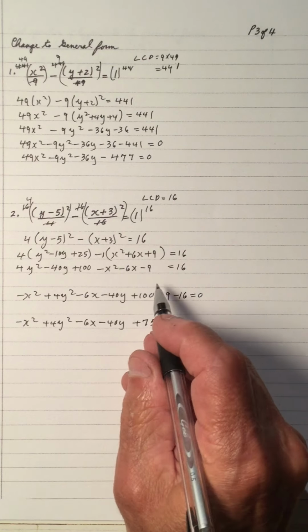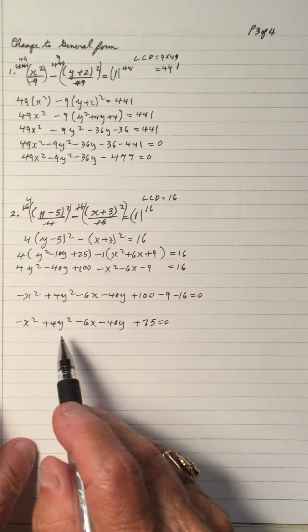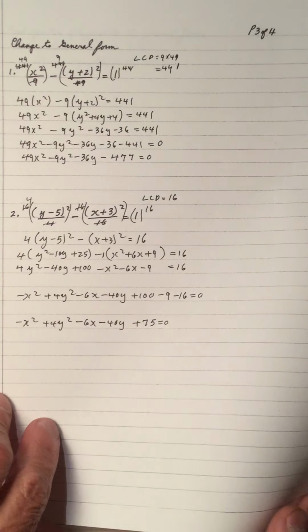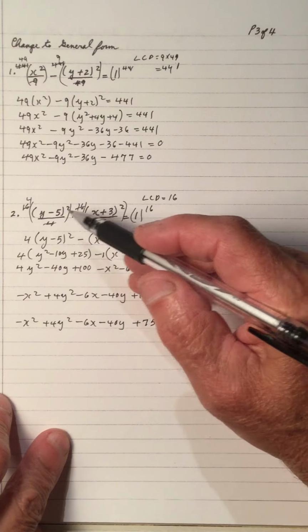So that's the general form for this hyperbola. And notice the center is negative 3, 5.